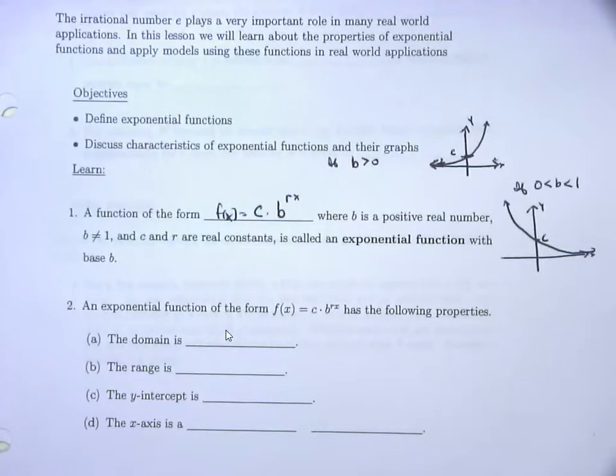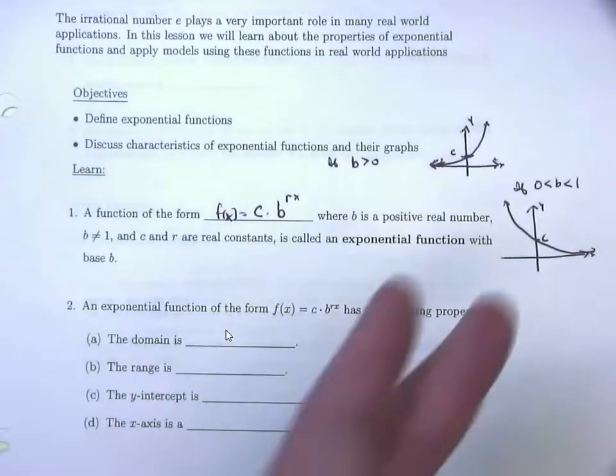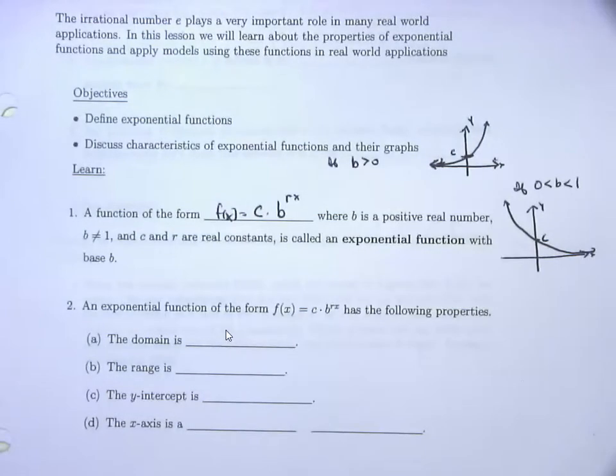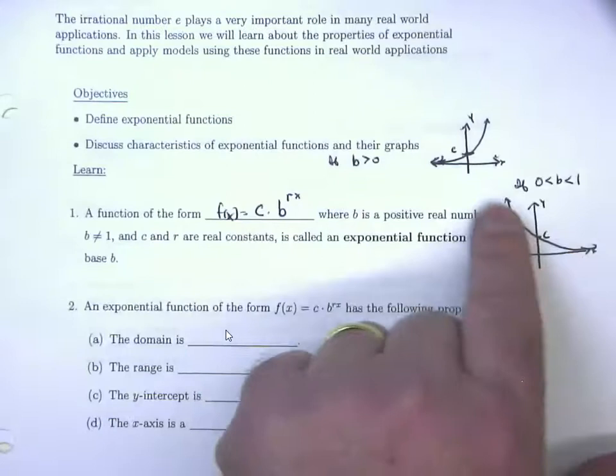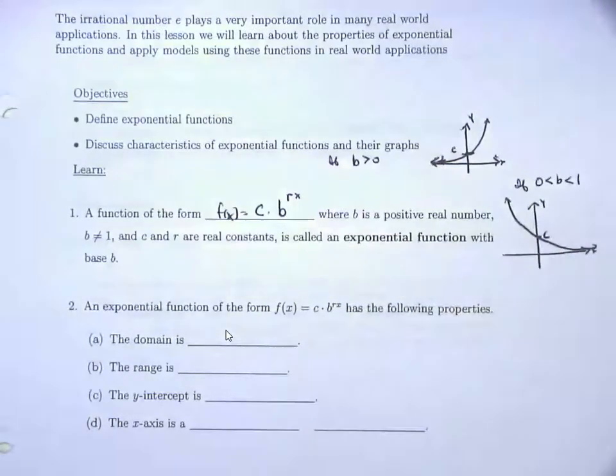Things that decay include populations sometimes, bacteria populations, and radioactive materials. There's a lot of scientific application of this stuff, but there are also some business applications. If you're monitoring some company that seems to be on the decline and you're trying to figure out when a good time to get out is, this would be a decay model versus a growth model.